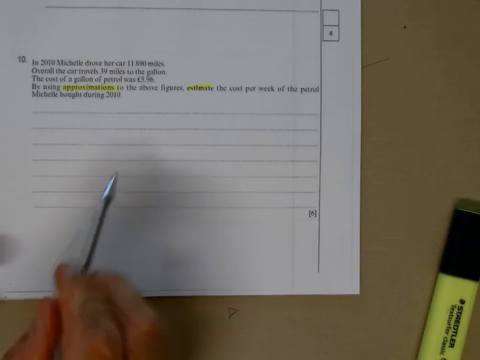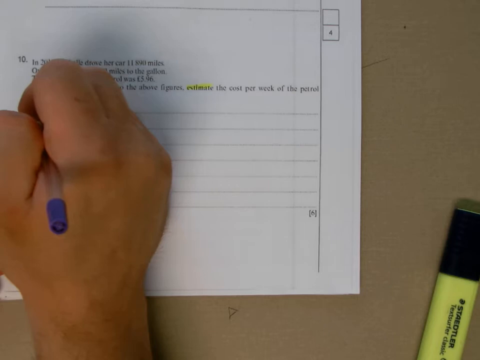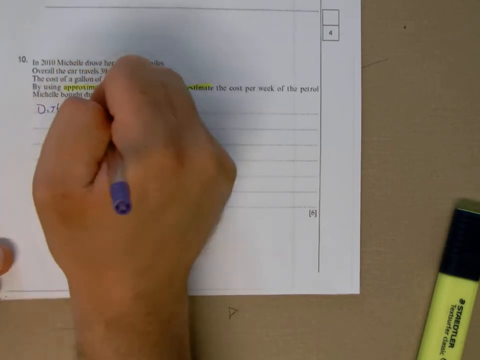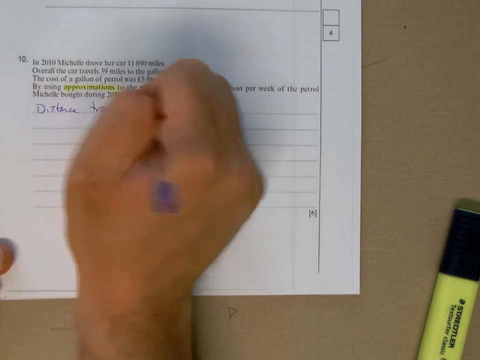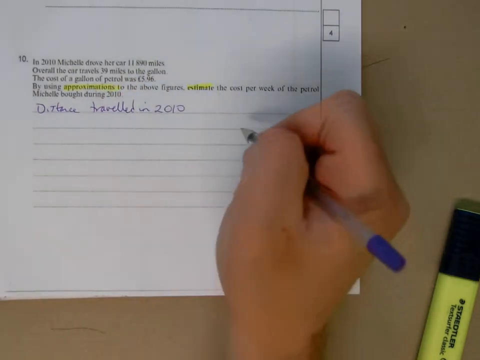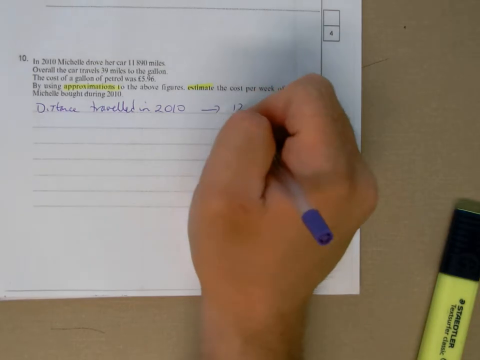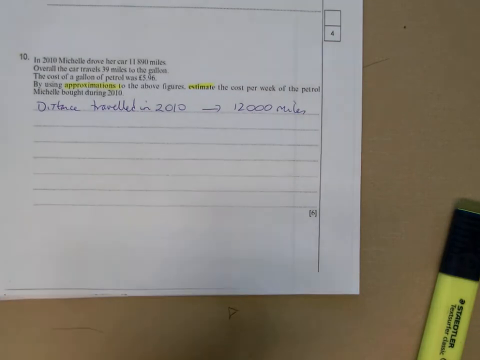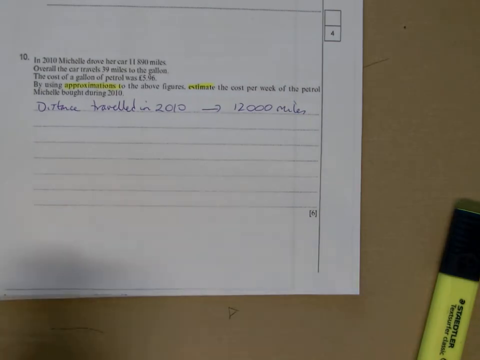So in terms of the total distance she travelled in 2010, 11,890, we can approximate that to be 12,000. That's what I would do, because it's close to 12,000. It's got to be a sensible value because we're going to have to do this without a calculator.